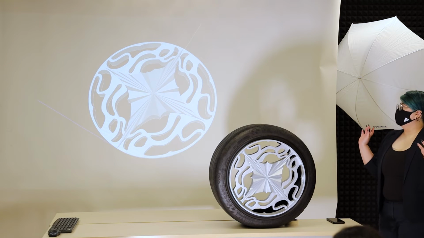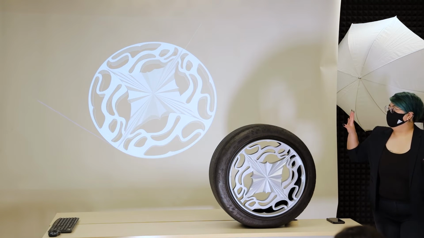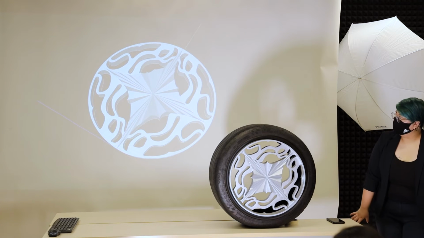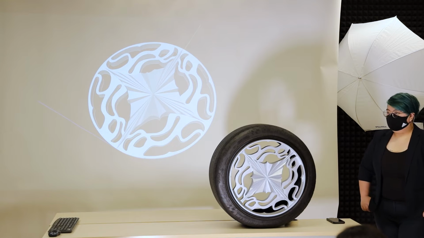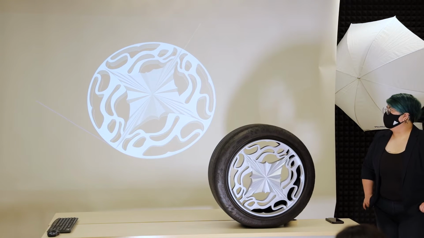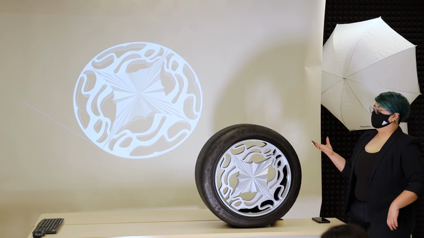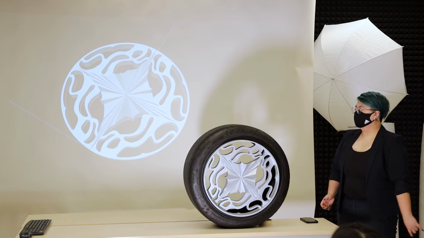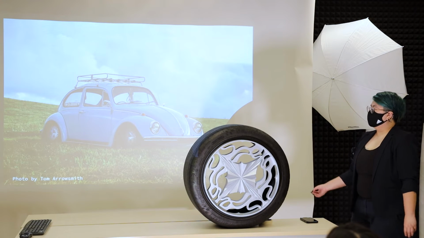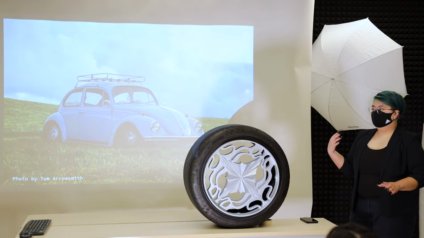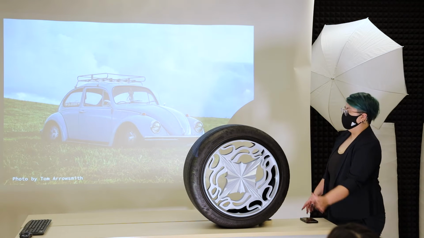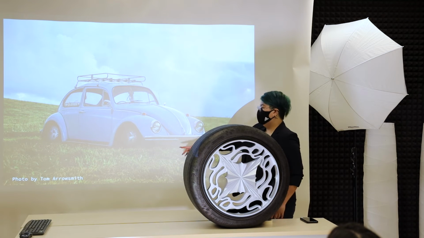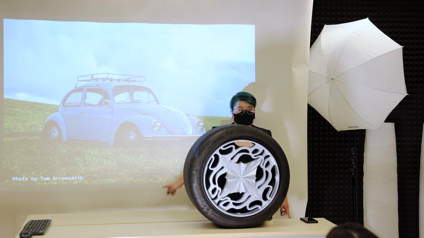This is the outcome, the preview of the 3D wheel design. We see that the middle one shows more of the side, how the star looks. And here is the mock-up with this wheel. You see that this is my wheel design.